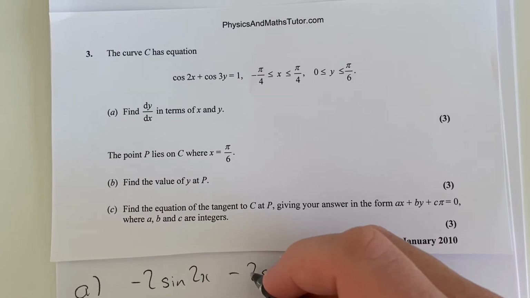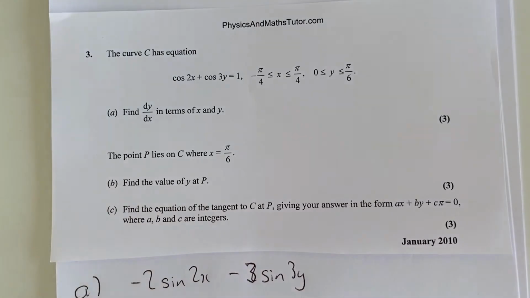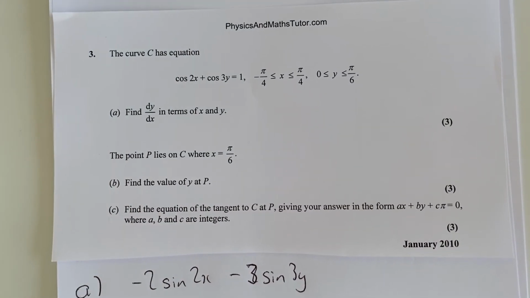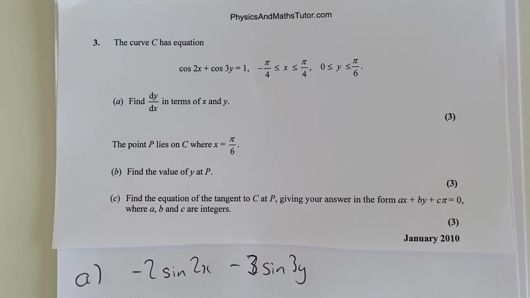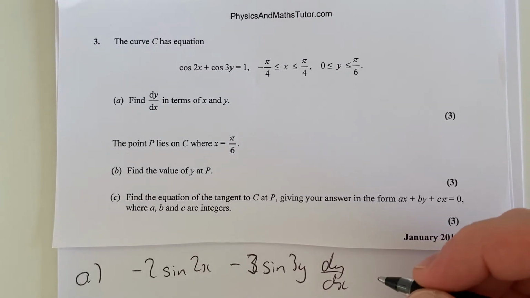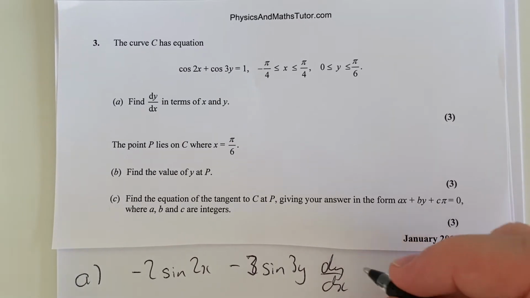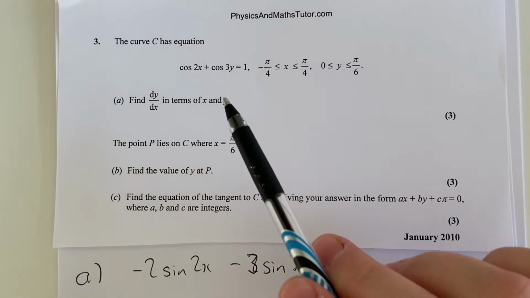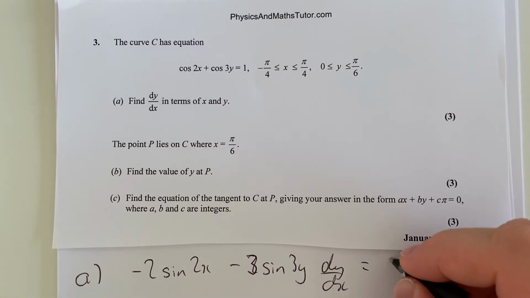Sorry, minus 3 sine 3y. But this is an example of implicit differentiation because we're differentiating y with respect to x. So what we have to do when we do that is multiply anything where we've differentiated y by dy by dx. And that would equal the differential of 1, so 0.